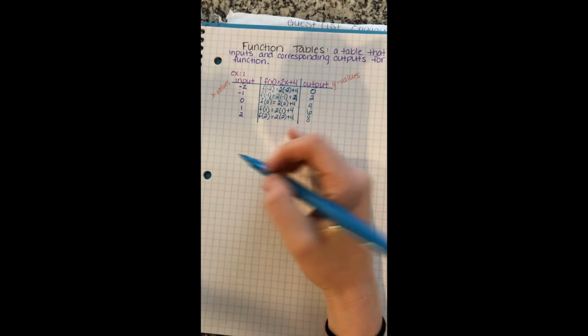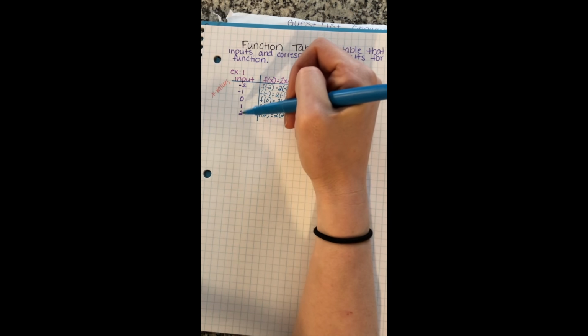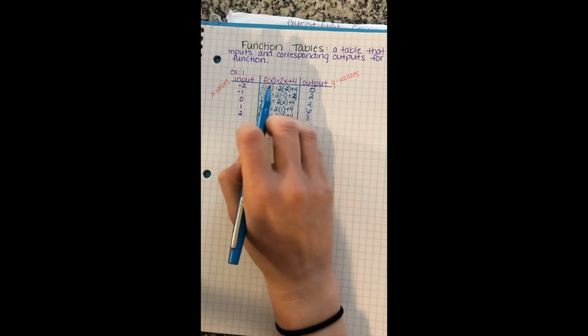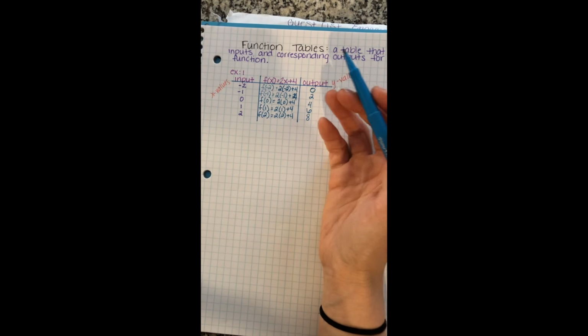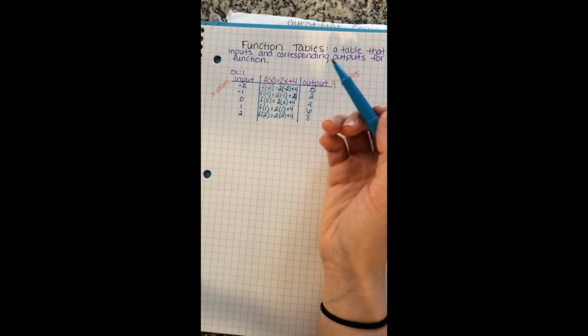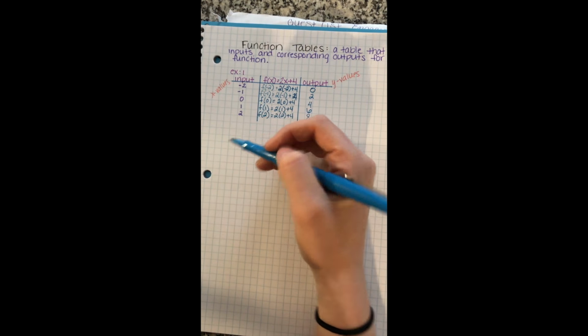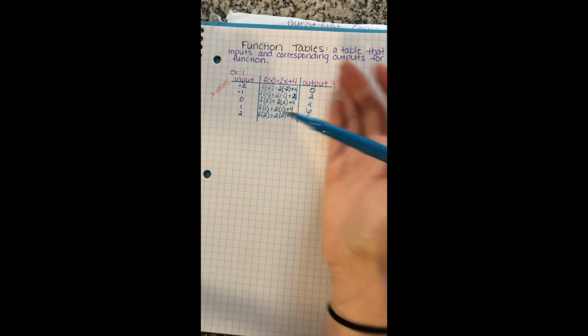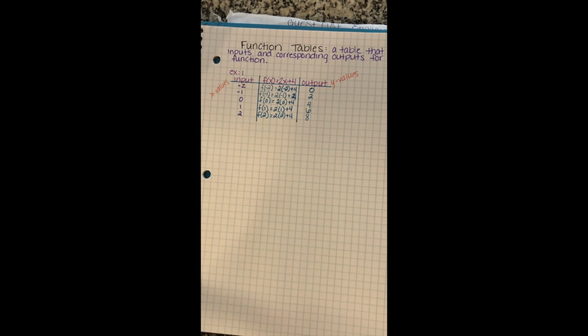So this is our function table for these inputs, and these are the corresponding outputs. And then we know it's a function, A, because this is linear. It's a linear relationship, so this is a function. B, every input is assigned to its own output, is another definition for a function. So this is one. Let's do another example of a function.